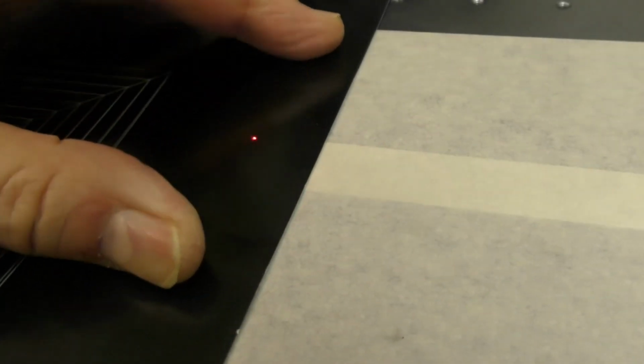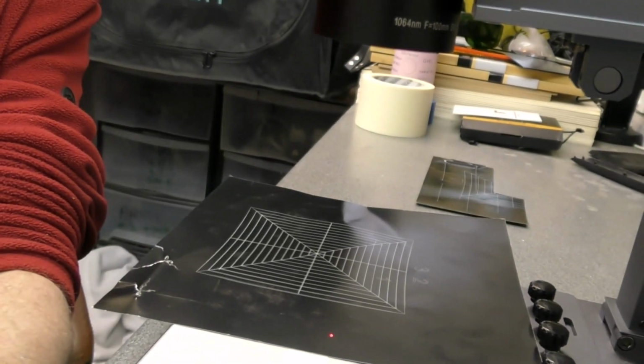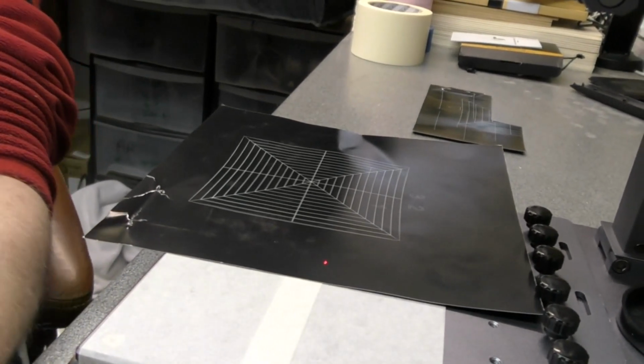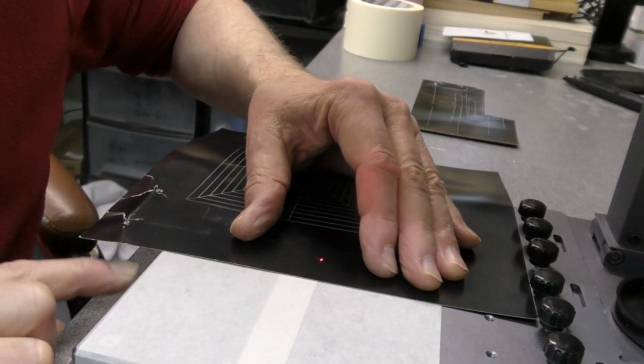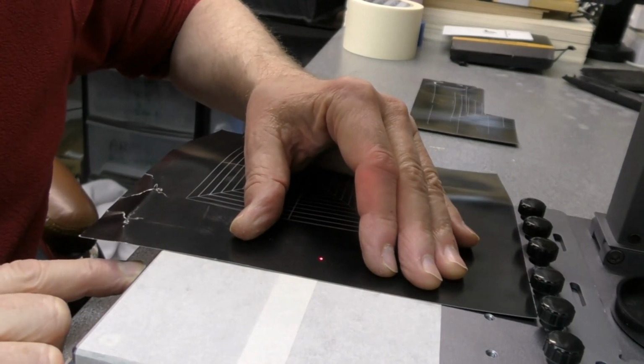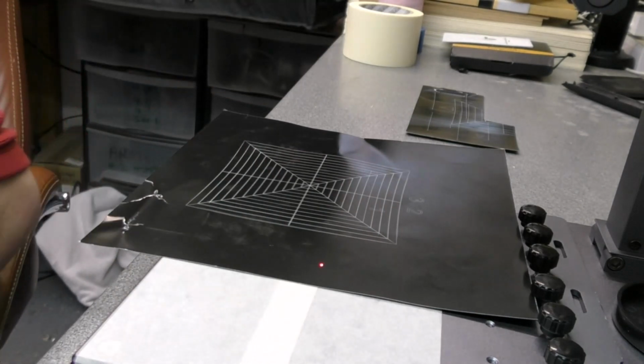Just going to have another look at this with the black. I'm going to put the camera down for a second because I just can't tell whether that's made any difference on that. See if we can balance that there. No, I would still say the laser beam is to the right.